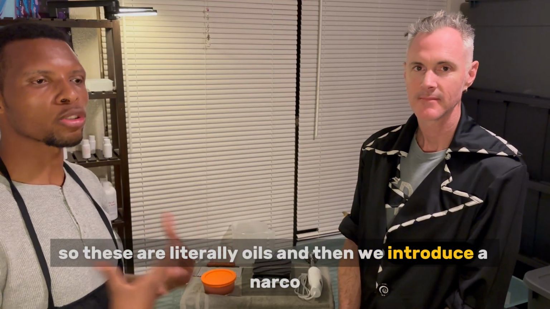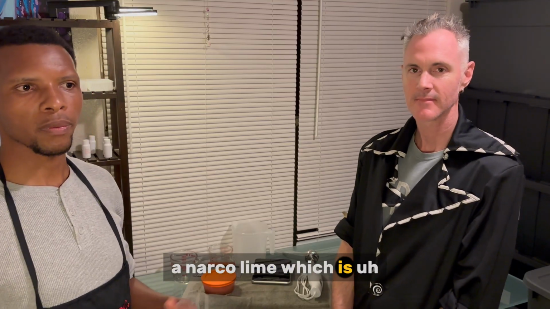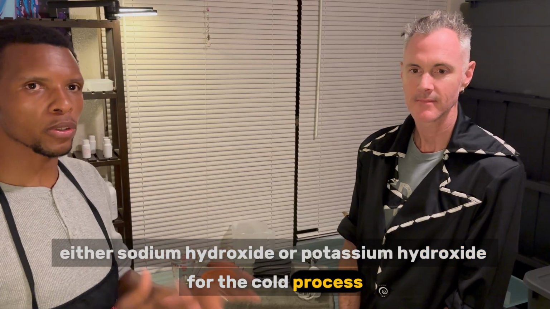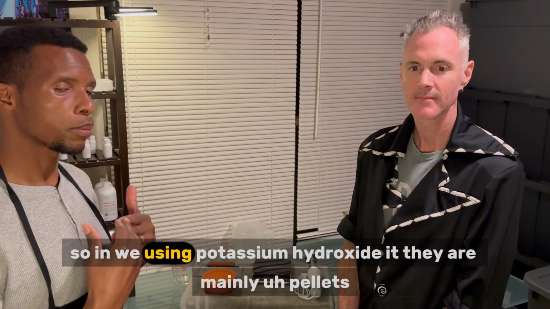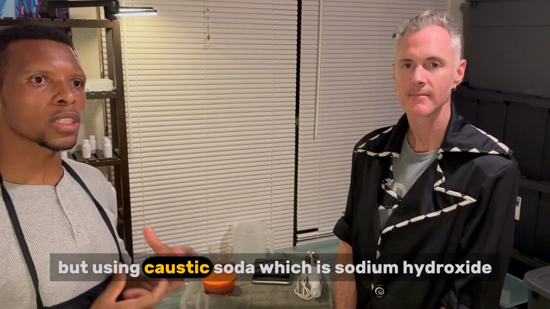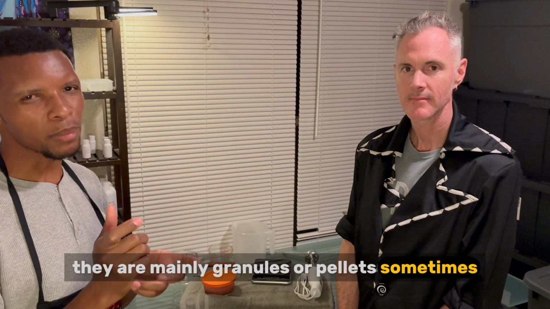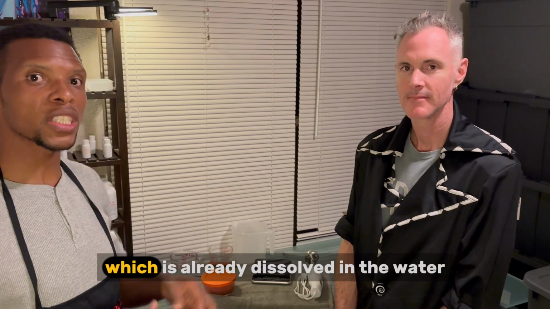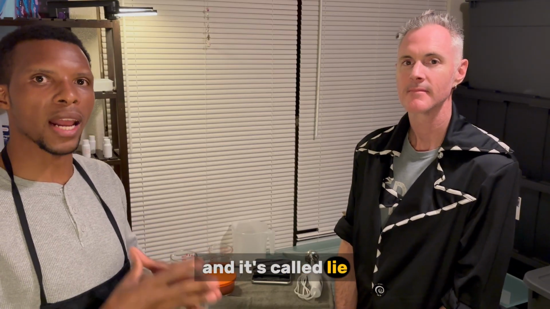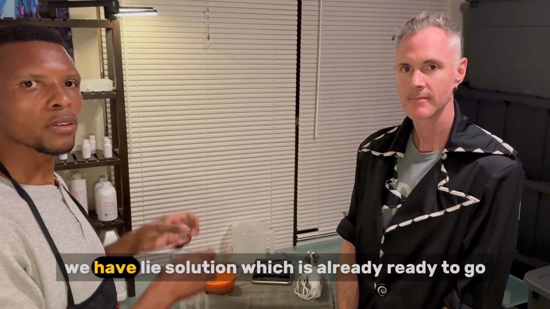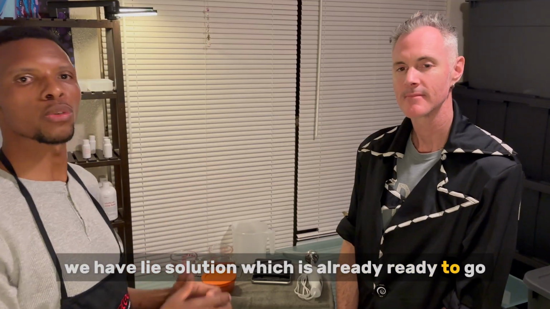And then we introduce an alkaline, which is either sodium hydroxide or potassium hydroxide for the cold process. So we're using potassium hydroxide. Caustic soda, which is sodium hydroxide, is mainly pellets or small granules, or it comes as a solution already dissolved in water, called lye. This time around we don't have the caustic granules, we have lye solution which is already ready to go.